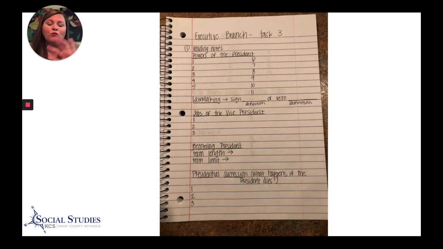So you are going to read through this. You can pause the video right now and read through the article and pick out these particular items, okay? When you're done with that, come back in the video, push play, and we're going to get started again, okay?